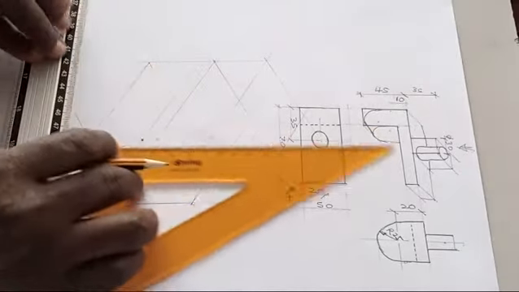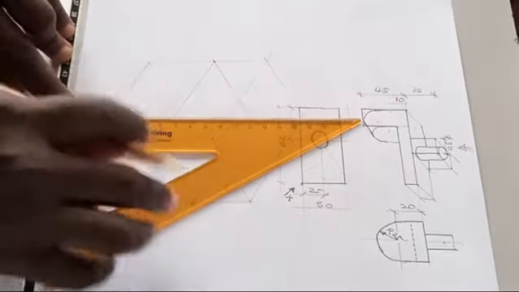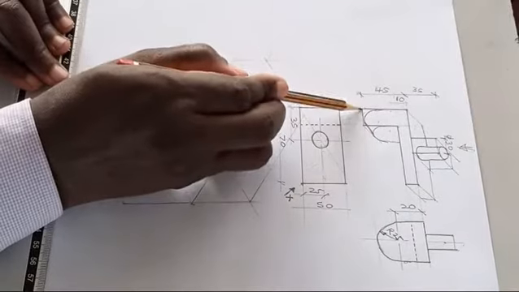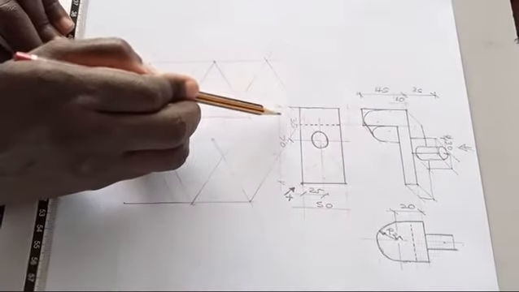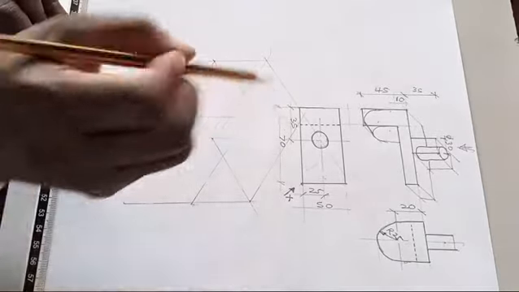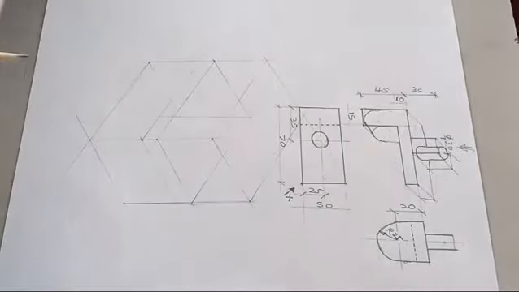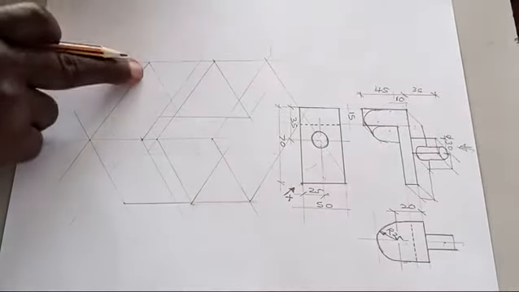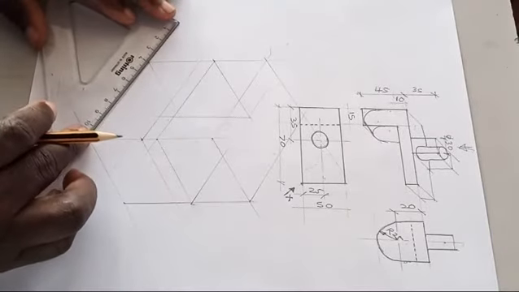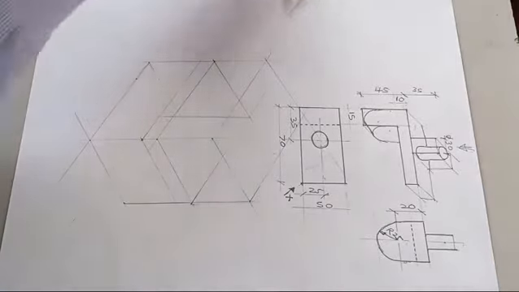like this and bring this one down like that. So now we need this face, this thickness, which is, what is the thickness? It's 15. This is 15. So we measure 15 here. This is 15 to get that box.